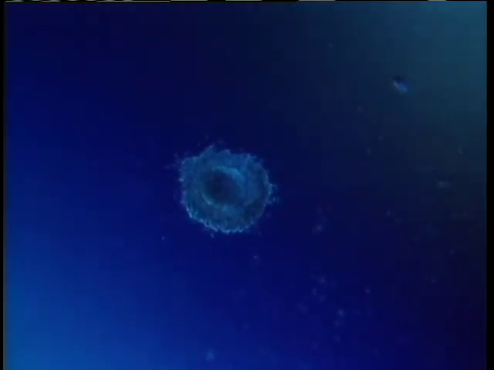All the while, the sperm are dissolving their way through the egg's outer layers.